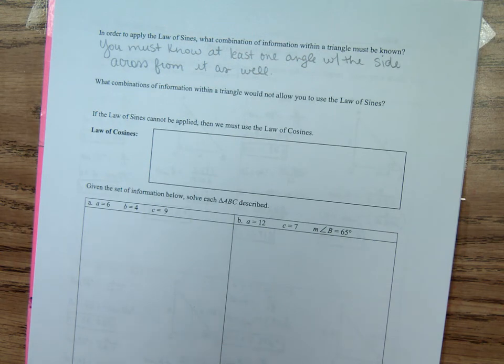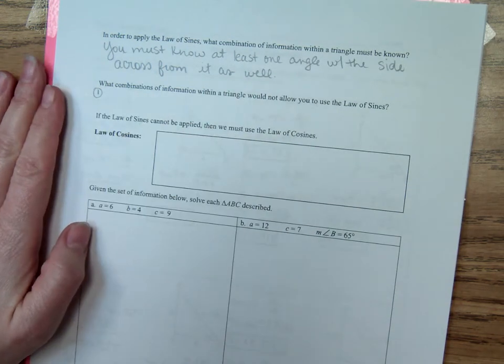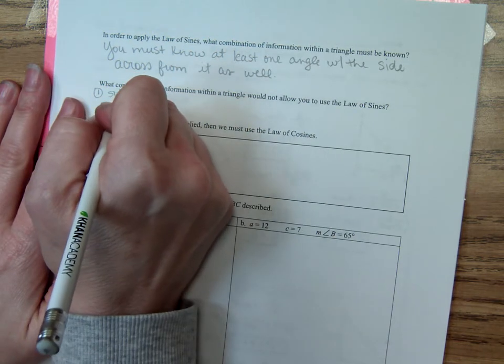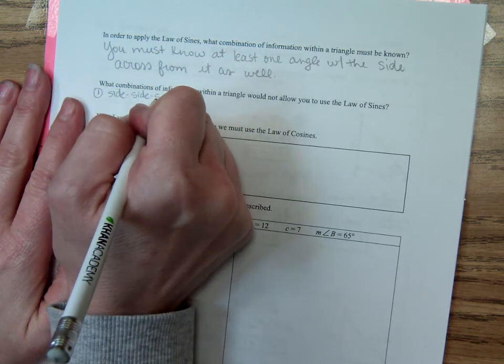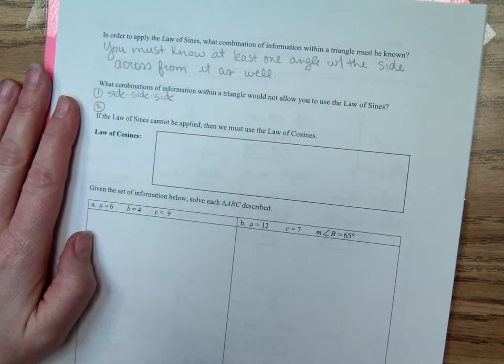What doesn't work? Well, if I have to know at least one angle, side, side, side is not going to work. And if I have to know the side across from it, angle, angle, angle is not going to work.